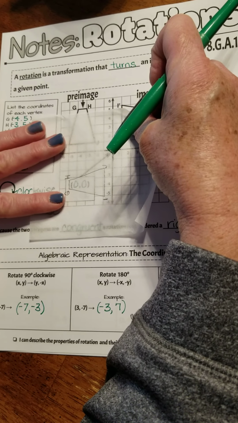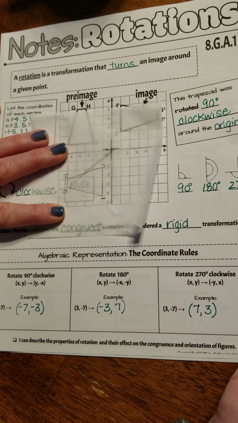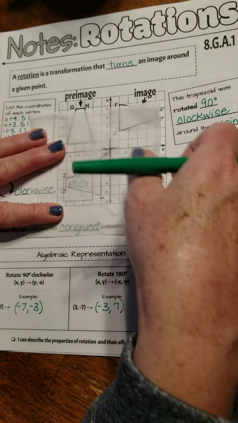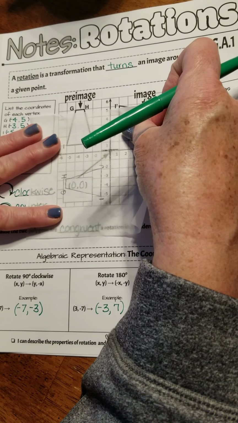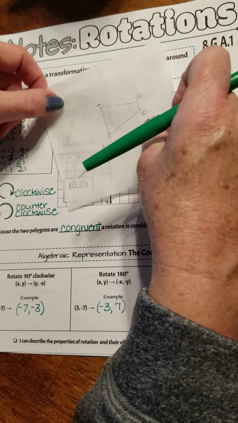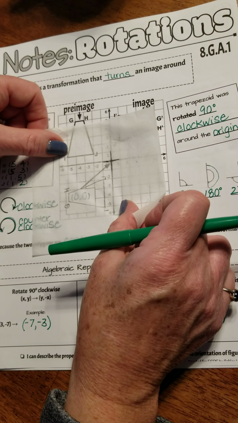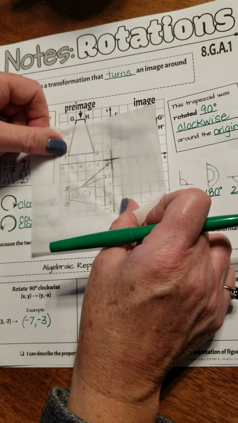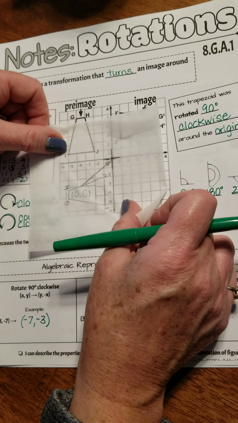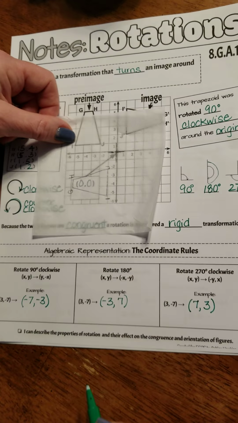So that could also describe this shape. We would get the same result just going 90 degrees counterclockwise as opposed to 270 degrees clockwise. Play with this and look for those connections. See if you can see how the numbers are changing.